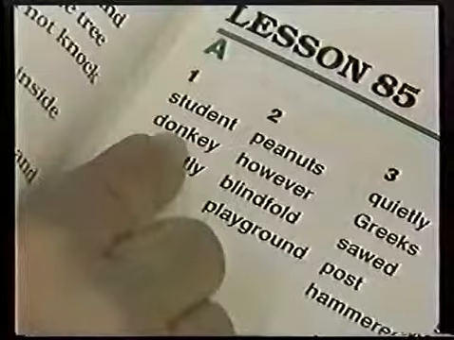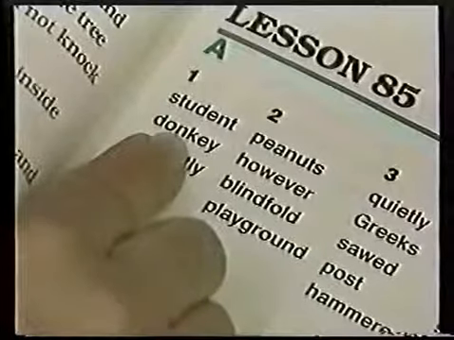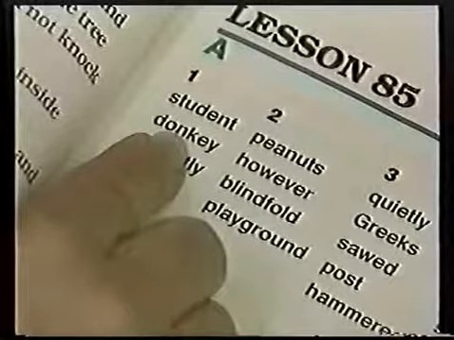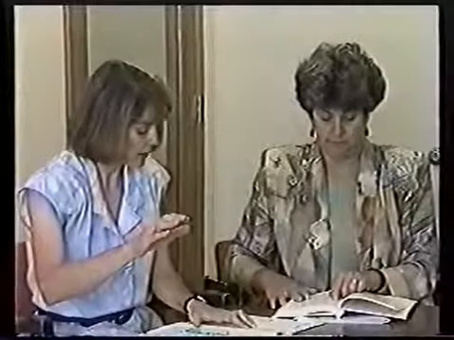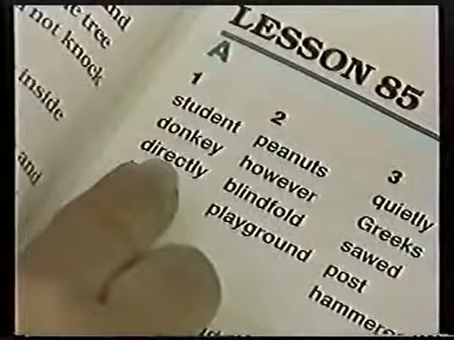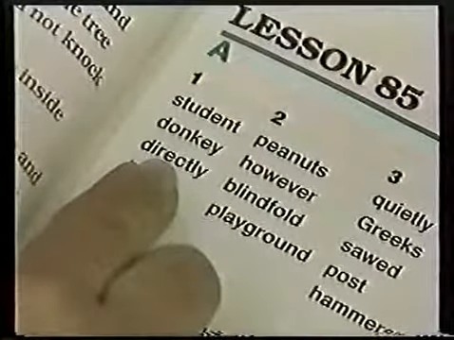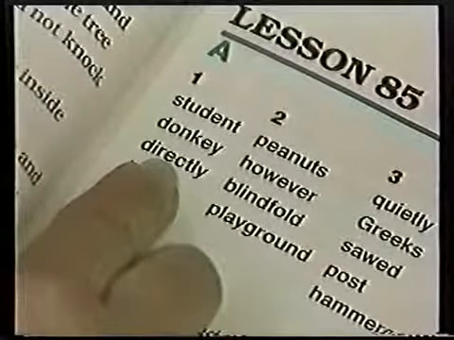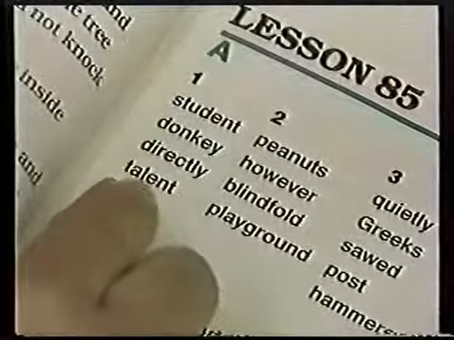Next word. That word is donkey. What word? Donkey. Spell donkey. Get ready. D-O-N-K-E-Y. What word did you spell? Donkey. Excellent. Next word. That word is directly. What word? Directly. Spell directly. Get ready. D-I-R-E-C-T-L-Y. What word did you spell? Directly. Last word. That word is talent.